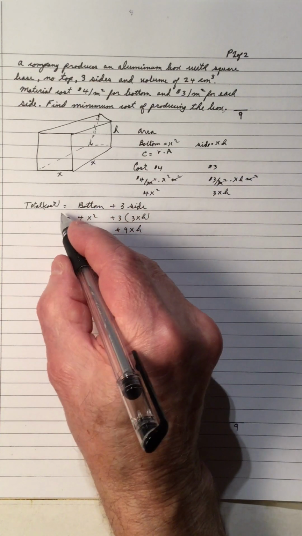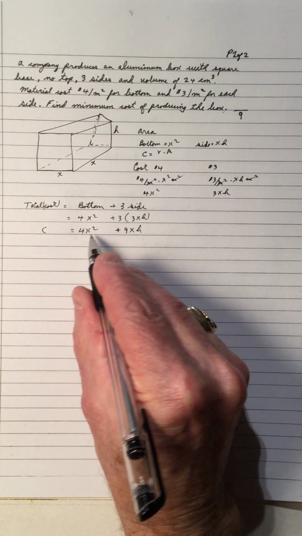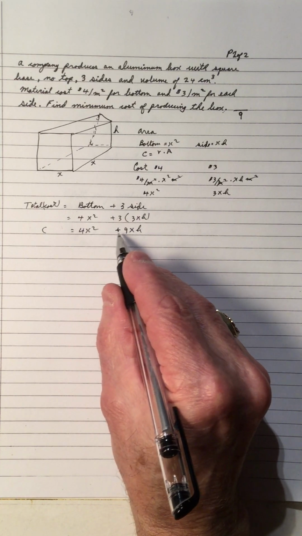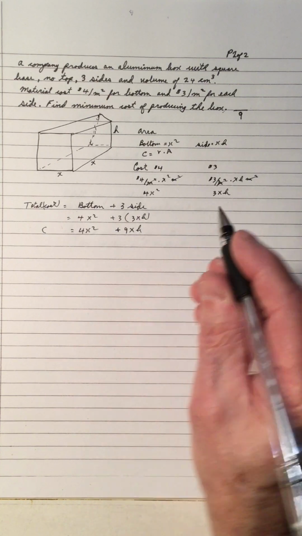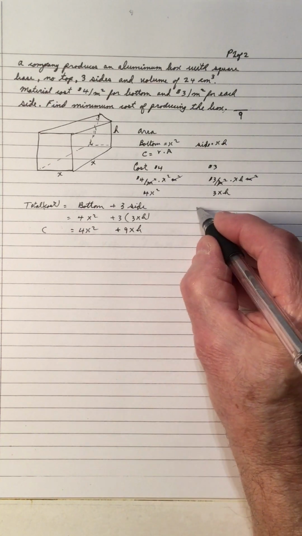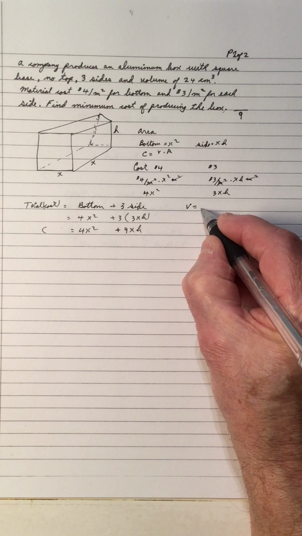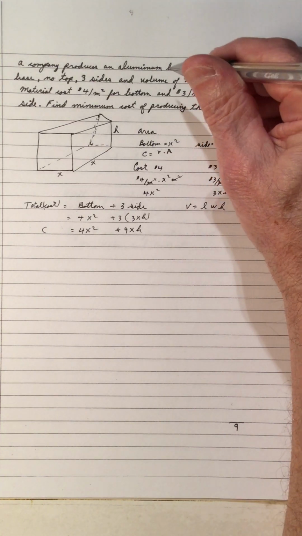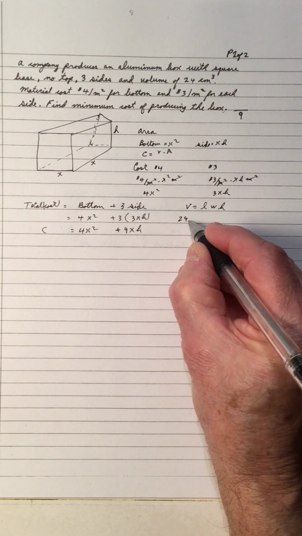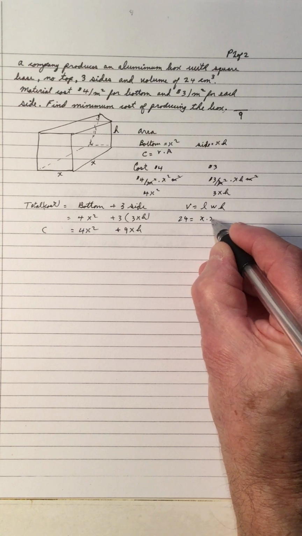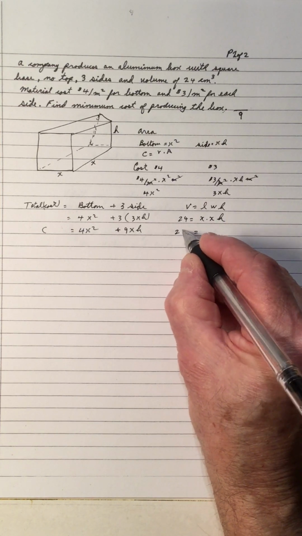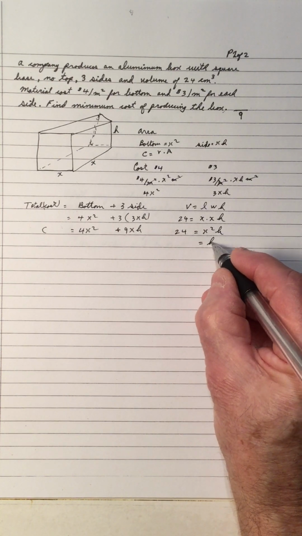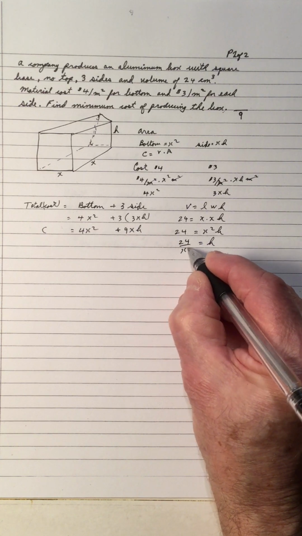But notice the cost C is in terms of x and h. So it's hard to do when we have 2 variables. We haven't learned how to handle this. We know that the volume of the box is length times width times height. The volume of the box was 24, so 24 equals x squared times h. If I solve this equation for h, h is equal to 24 over x squared.